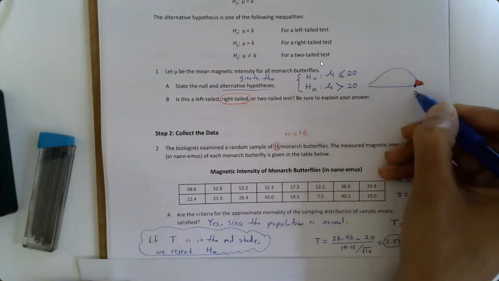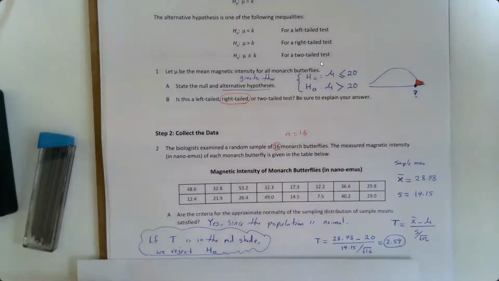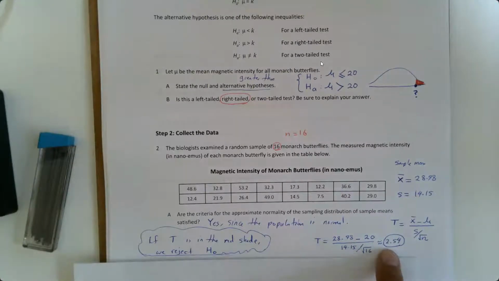How do we calculate this number? This is our goal. We want to know what is that critical value that helps us to decide about this T. How do we know this T is inside the rejection area or not?